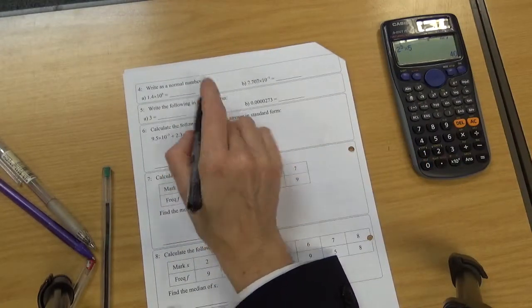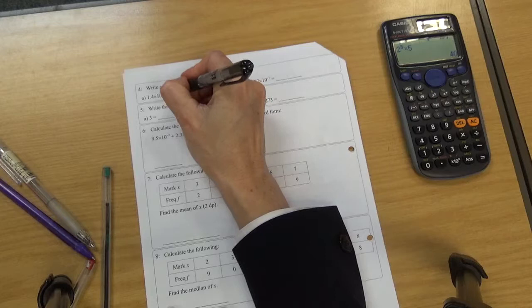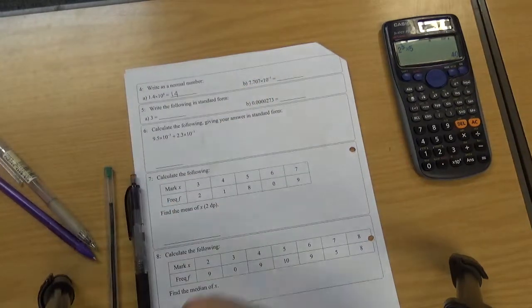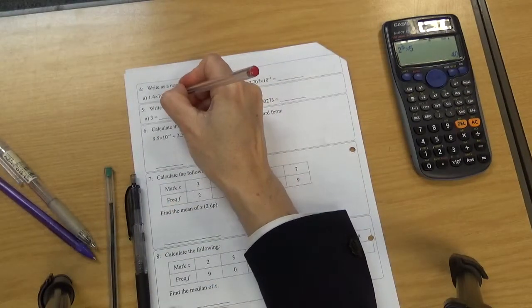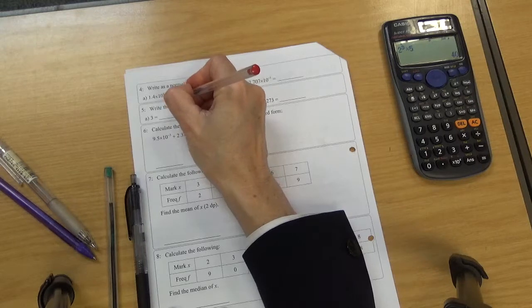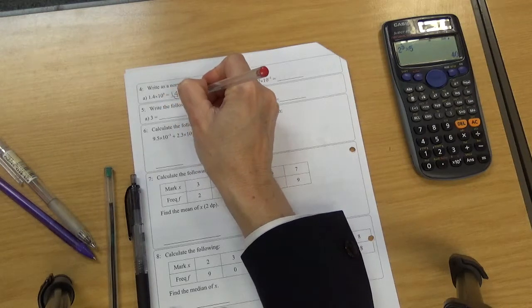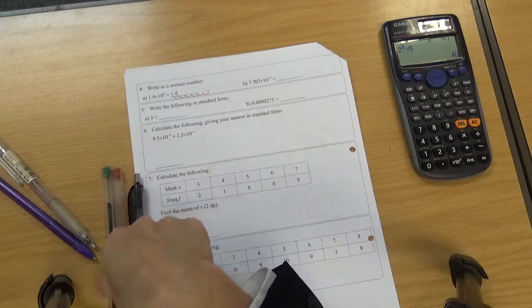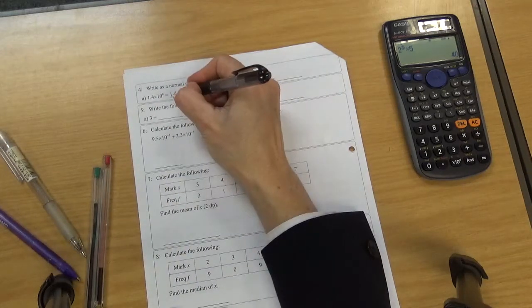Positive power, so the zeros at the end, so I can write 1, 4. Decimal point started between the 1 and the 4, and it's going to move 6 places. 1, 2, 3, 4, 5, 6. Fill in all the gaps with zeros.